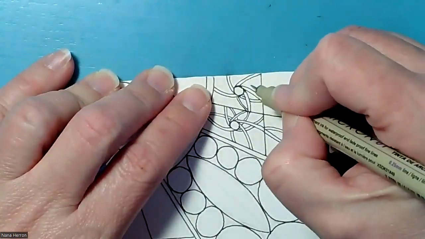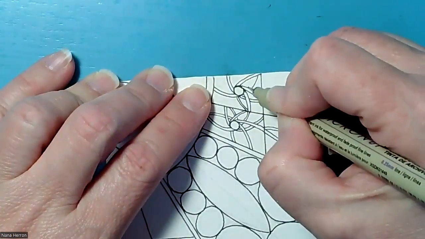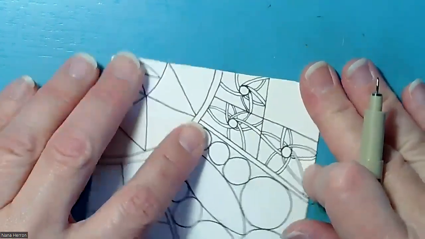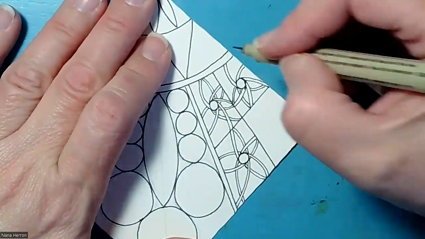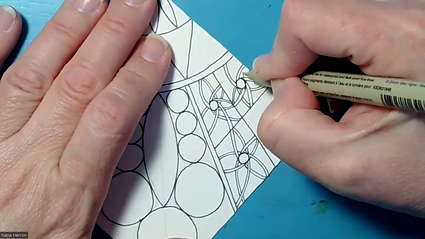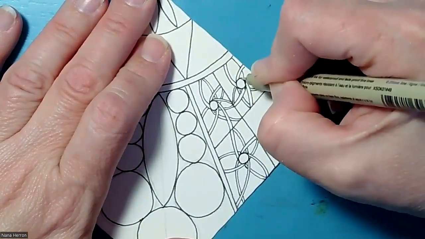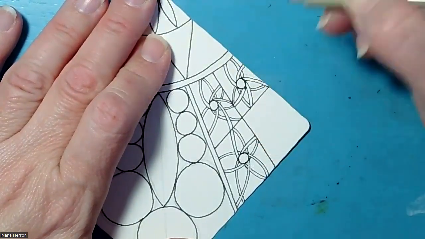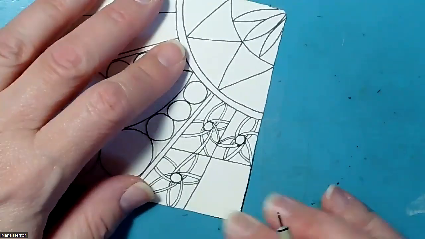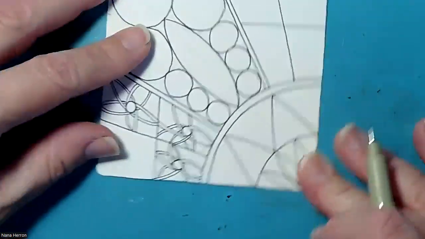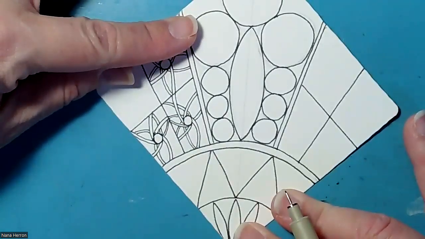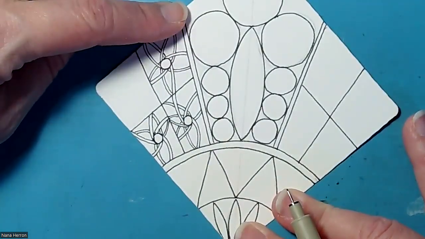And these are small areas, so be very patient with yourself. Take your time. And let's see, did we get all of them? Let's make sure. Yeah, that's about all that fits in there.